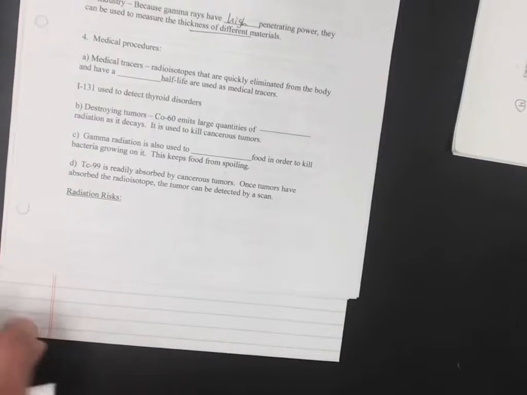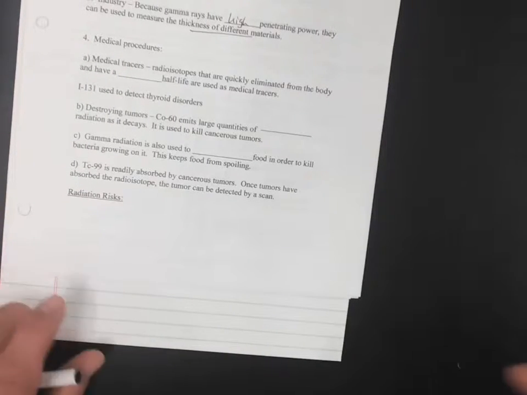Great reminder for me because I forgot to print it for you. I will. Yep. Thank you.